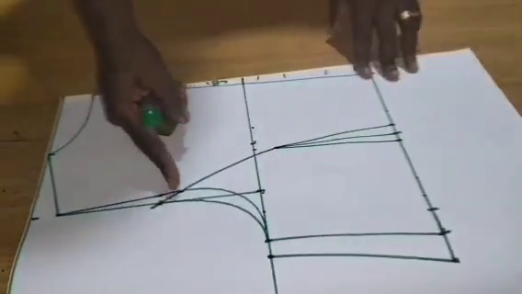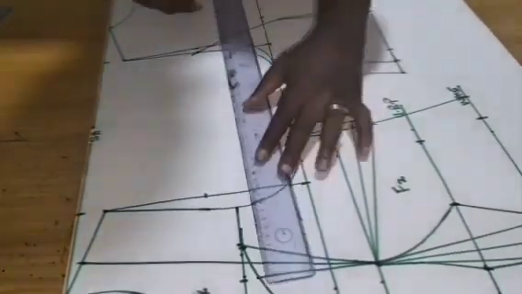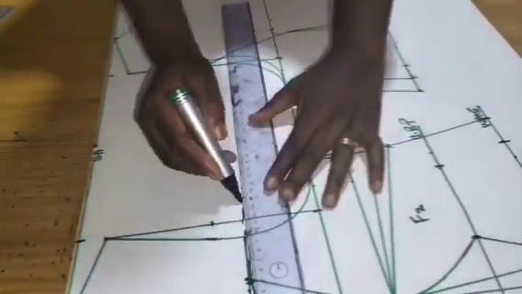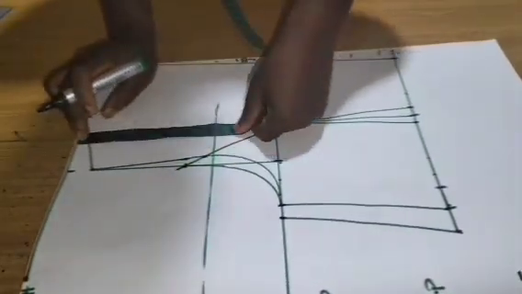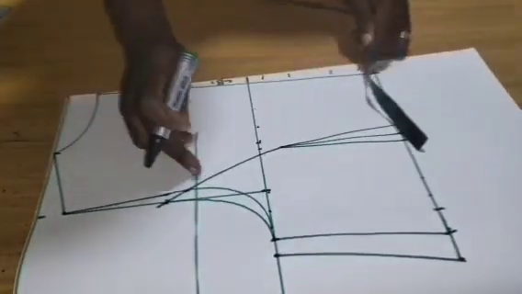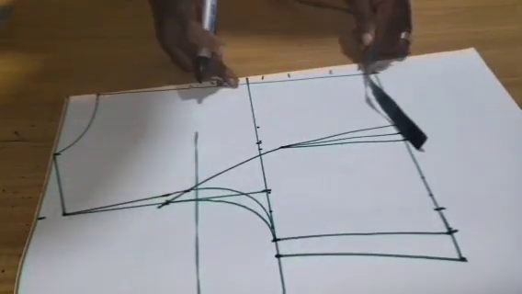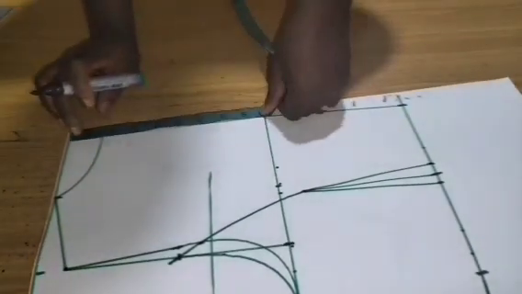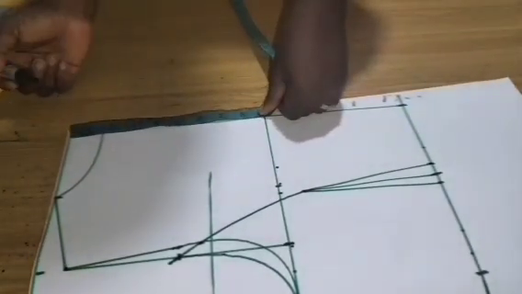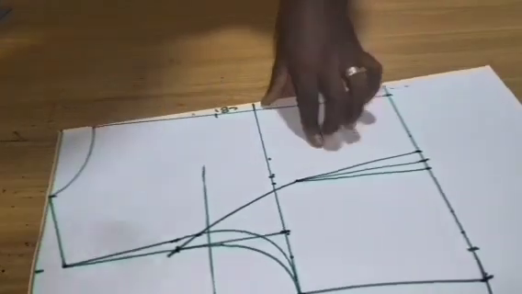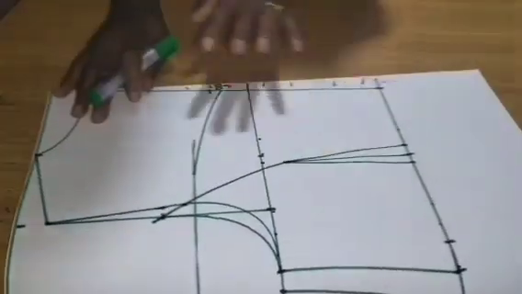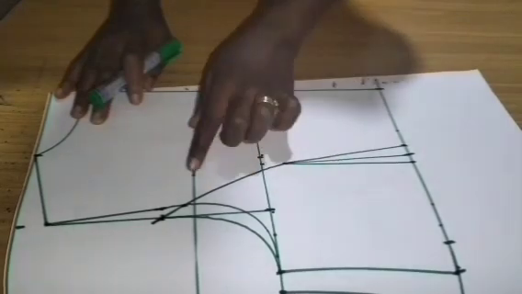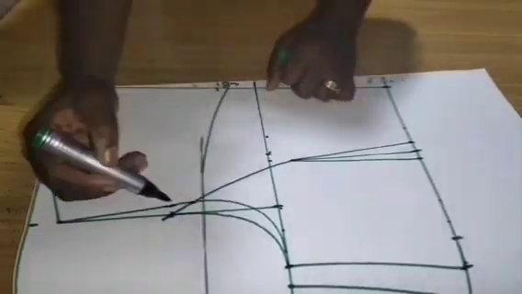So we want to draft the yoke for the back. So I felt like extending that yoke line for the front. That was what I did initially. That's 6 inches from the shoulder, and I want to curve it into the chest line. But at the other hand, I measured from the shoulder line 7 inches. I don't want that part to be too down. So I connected from that 6 inches to the 7 inches.